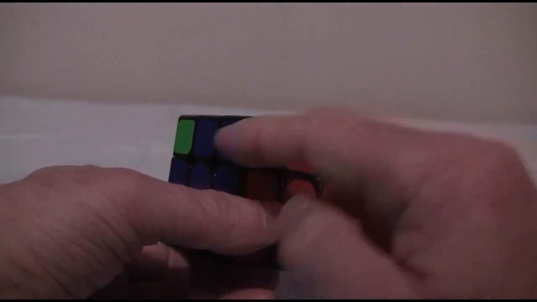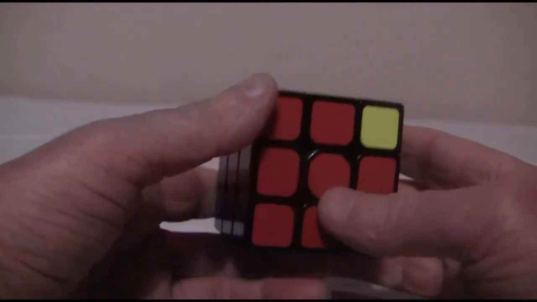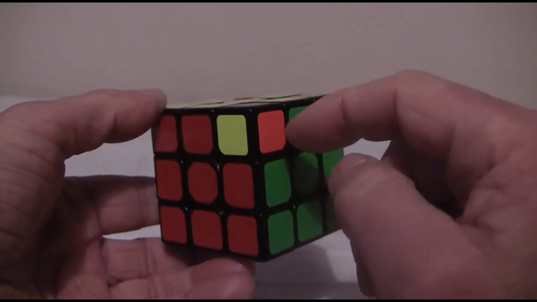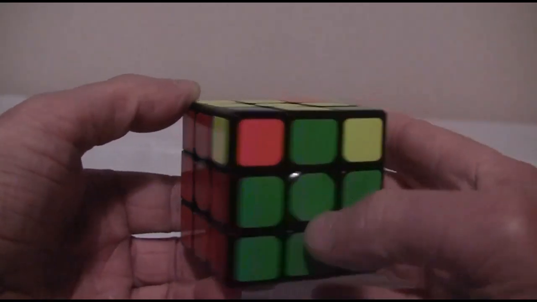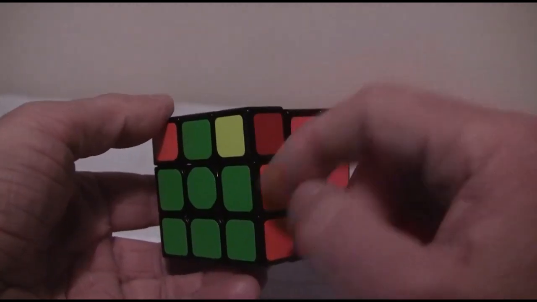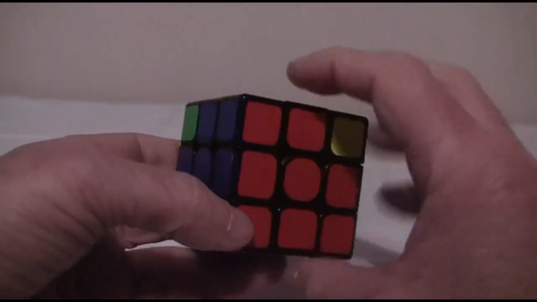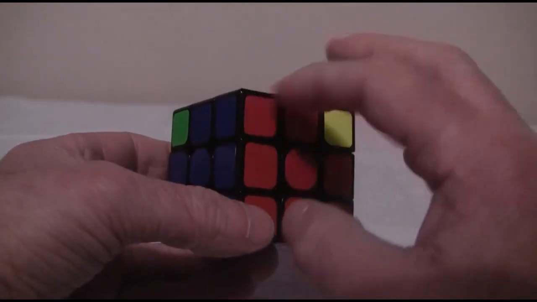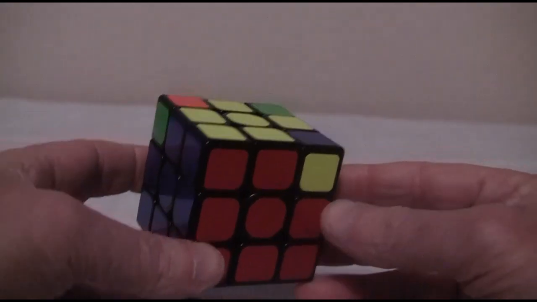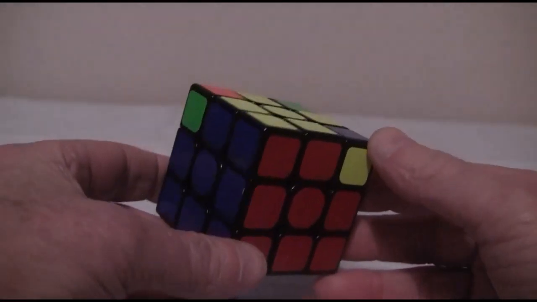This one is red, blue, so this one is correct. This one here is orange, blue, so this one is incorrect. This one here is red, green, so this one is incorrect. So we only have one really that's correct, and that's this one here. And it happens to be in the correct orientation as well. It very often won't be, but that's okay.